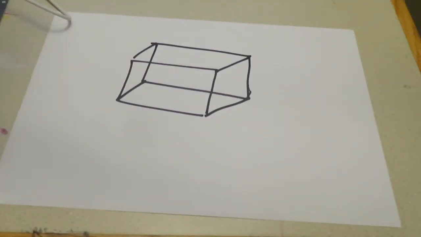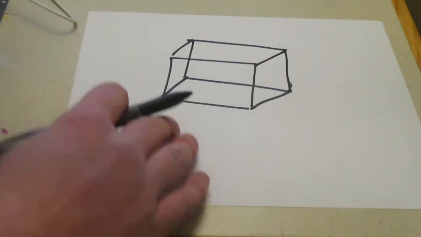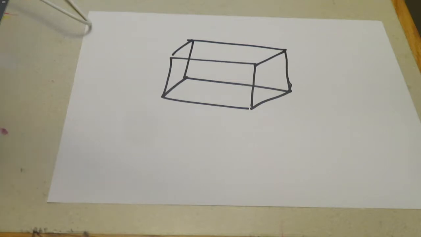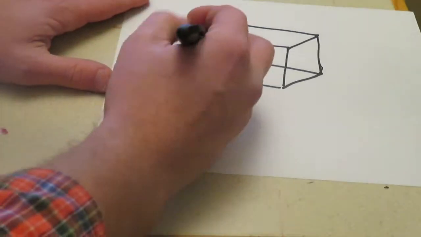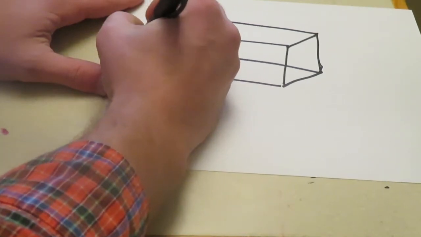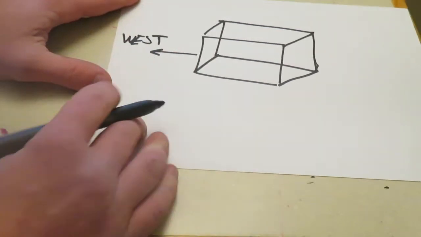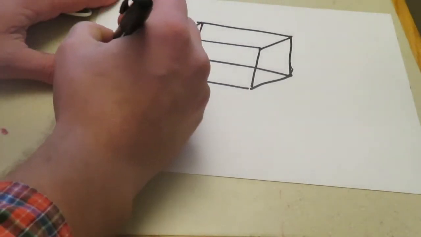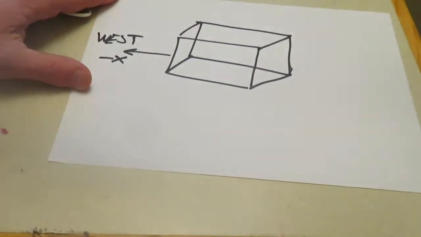Now, when we go to do the coordinates, the way the game works is everything is built into a coordinate plane. We've got X, Y, and Z as we move up and down and back and forth. If this is our cube, as our character moves to the west, our X coordinate gets smaller.